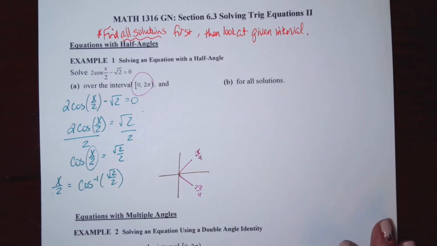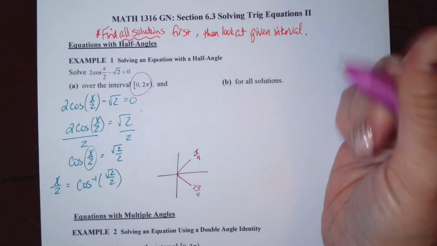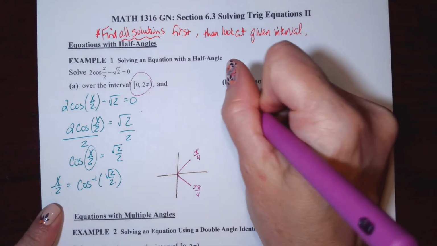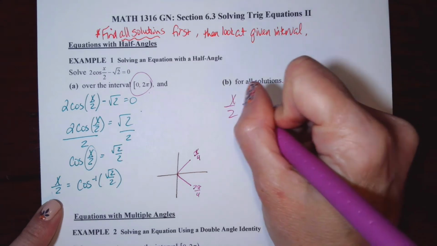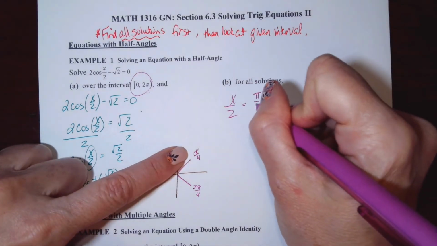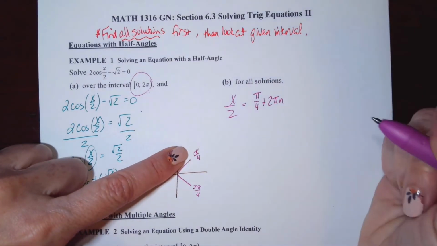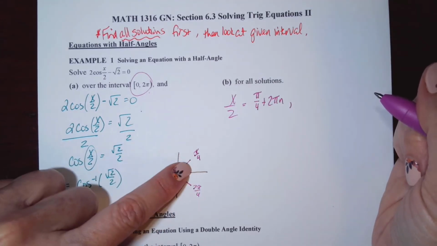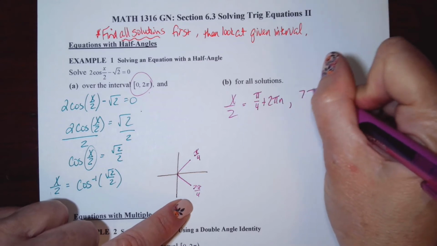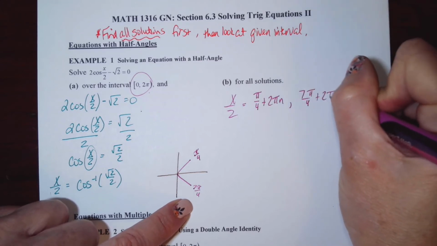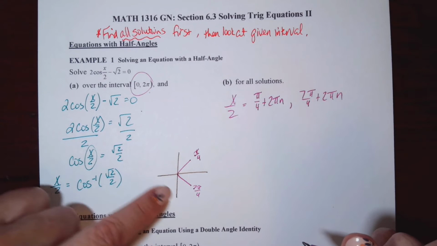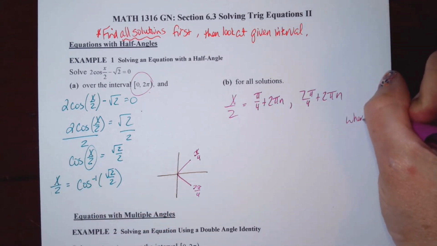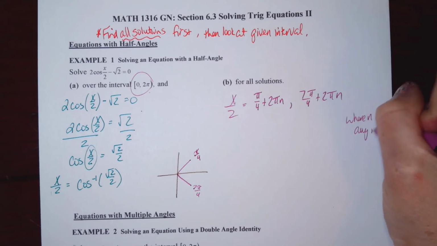So when I set up my all solutions statement, I'm going to say, okay, well, I've got x half as my argument. That's going to be equal to pi fourth plus 2 pi n. It is also going to be, so every time I rotate back around here, it is also going to be equal to 7 pi fourth plus 2 pi n. So every time I rotate back around here. That's my all solution statement where n is any integer.